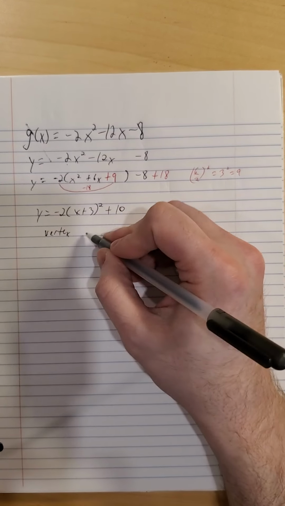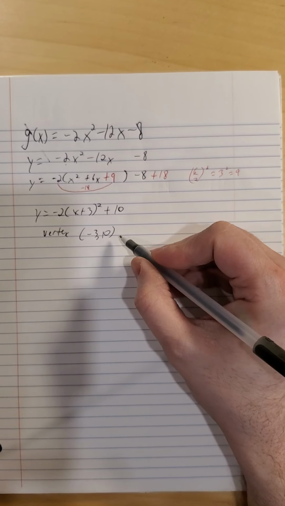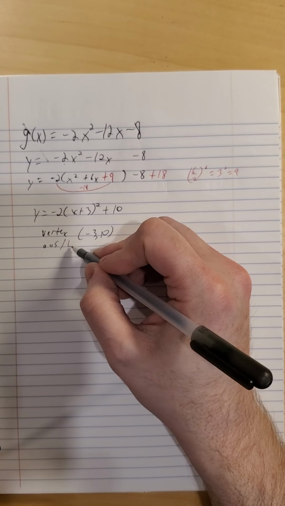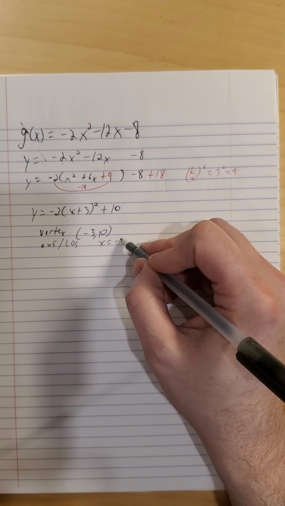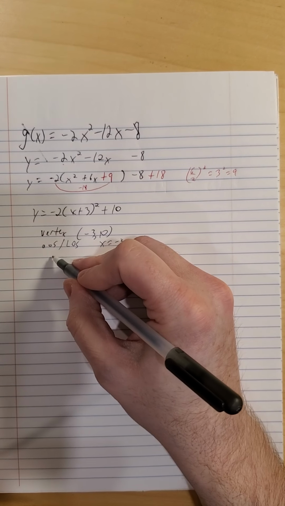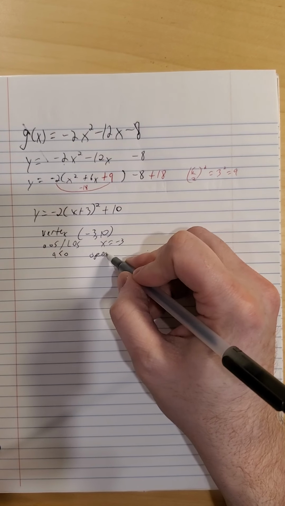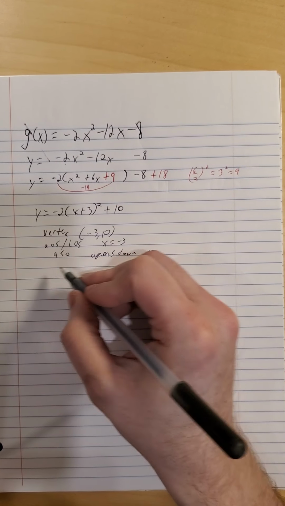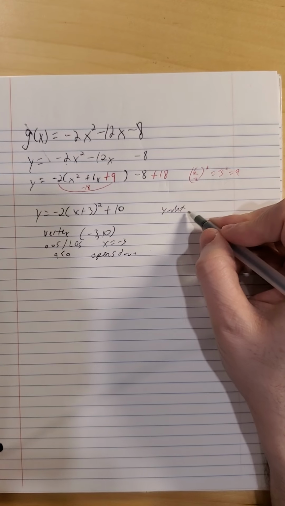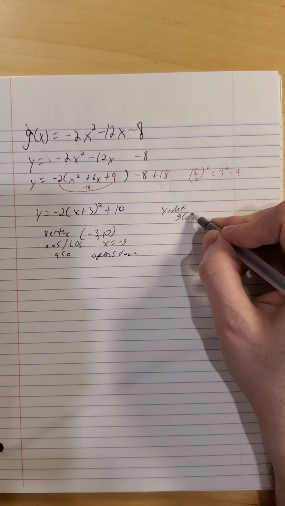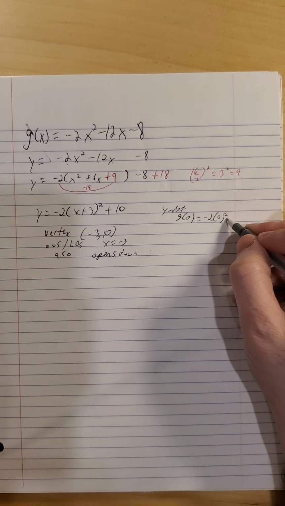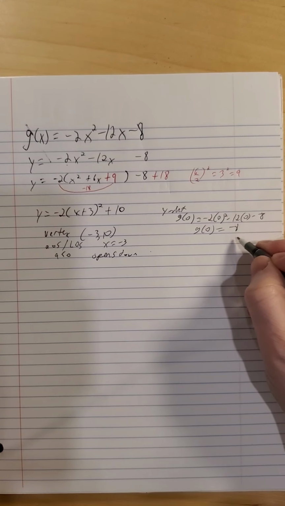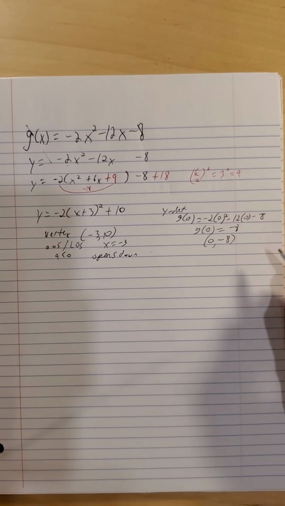So our vertex is at negative 3, positive 10. Axis of symmetry, also called line of symmetry, x equals negative 3. A is less than 0, so this opens down. Our y-intercept, g of 0, negative 2 times 0 squared, minus 12 times 0 minus 8. So g of 0 is negative 8. 0, negative 8 is our y-intercept.